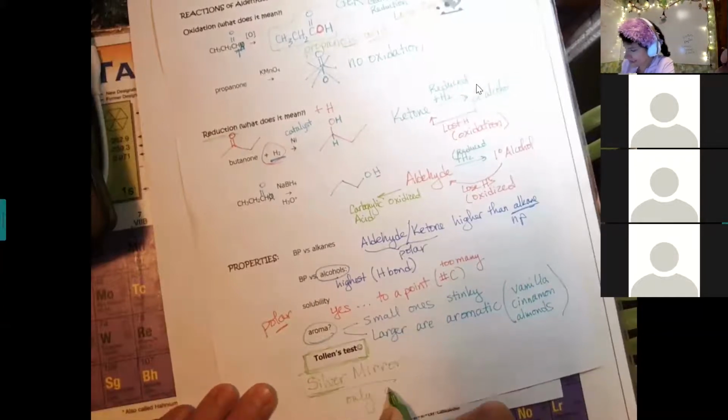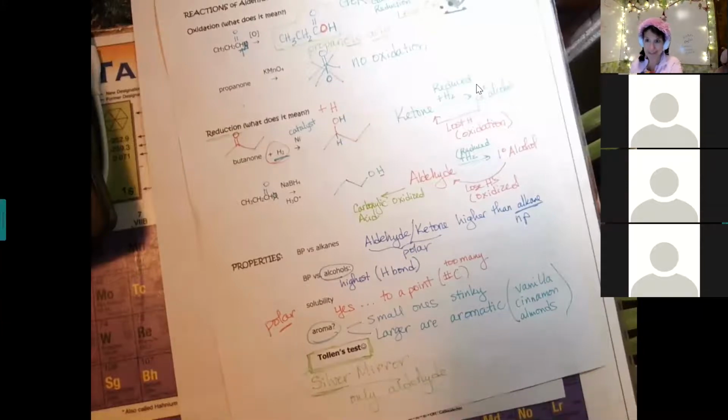But it's a silver mirror test, and that's what you get. You form a silver mirror. Only aldehydes do this. It is the test for an aldehyde. It's not a simple test, but it's not an impossible test. You guys can do it. I've done it with the kids. And once you get it to a certain pH, everything else just looks like mud, and it starts forming a silver coating on glass.